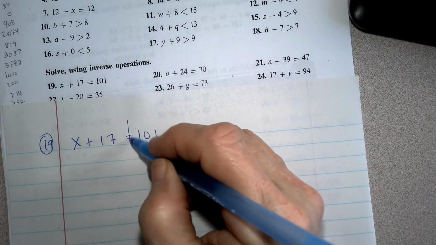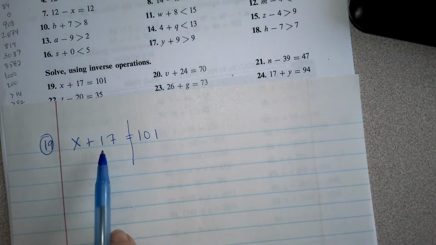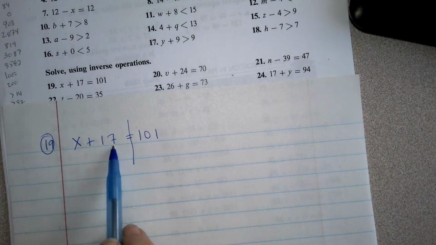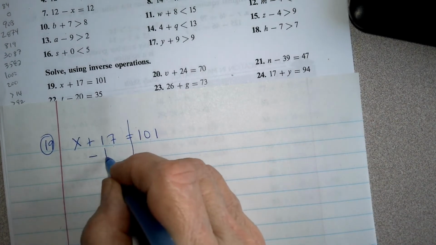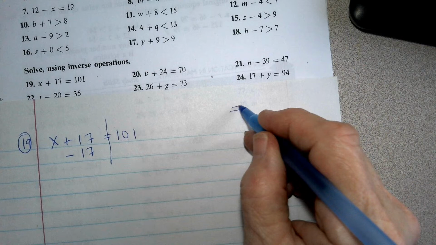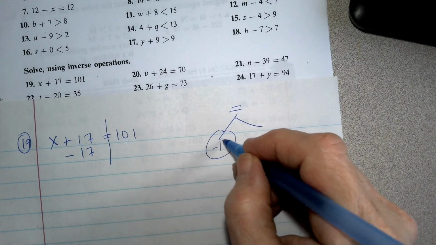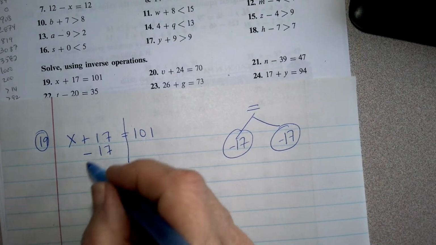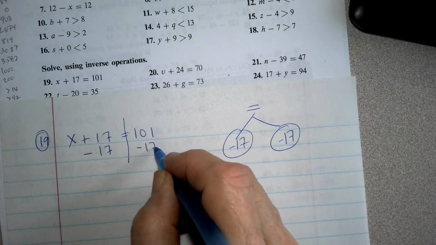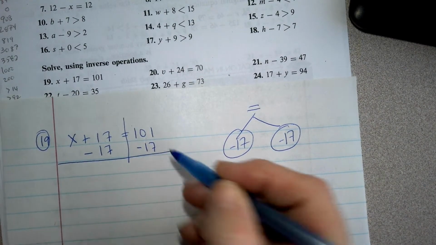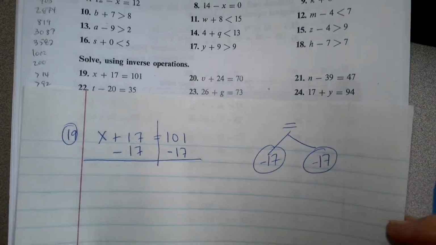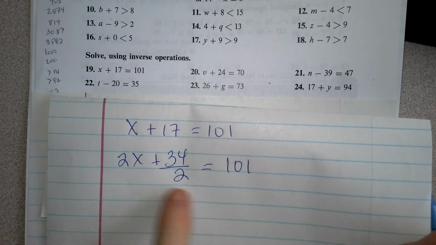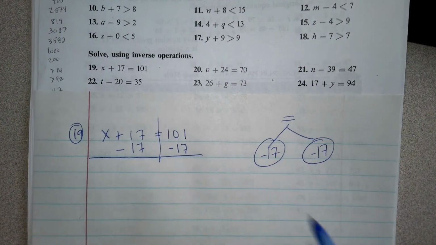Well, what you're going to do is, again, you're going to do the opposite. If this is a plus 17, you're going to subtract 17. And again, it's like a balance scale. If I take 17 pounds off here, I have to do it on the other side. So what I do on this side, I have to do here. So please write this, because this is how you have to show your work. Again, this is going to help you when you start having these great big equations. You've got to know step by step.